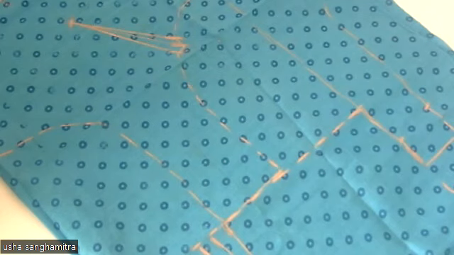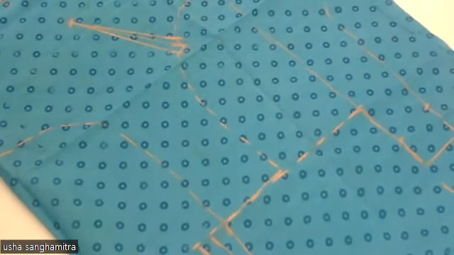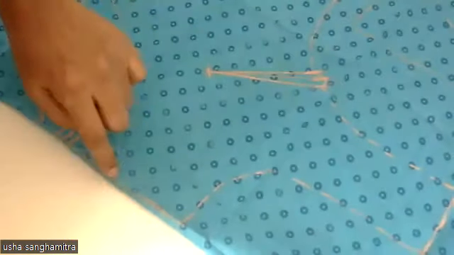Ma'am, in the front pattern, we have to give seam allowance in the hook part, right? Yes. How much, ma'am? Seam allowance for the front means here, right? 1/2 inch. Yes, ma'am.